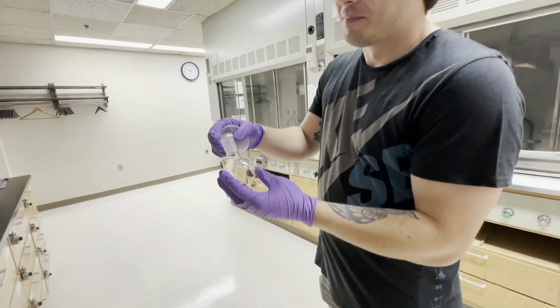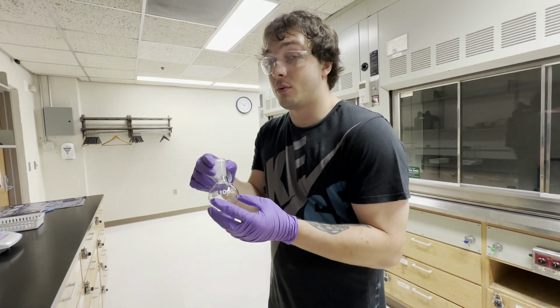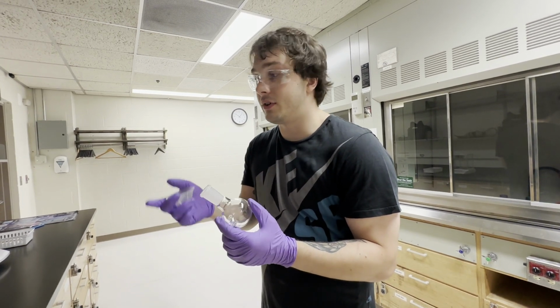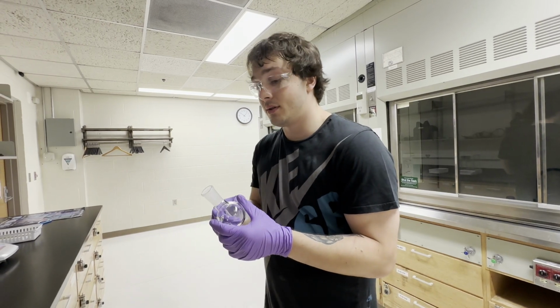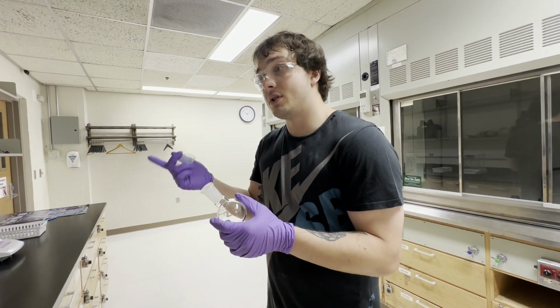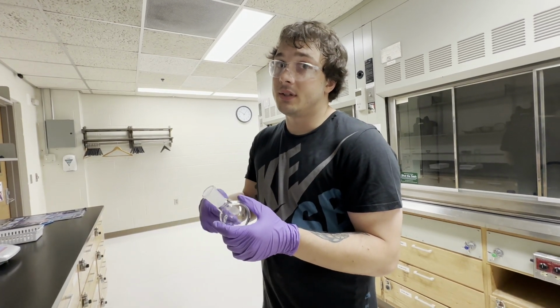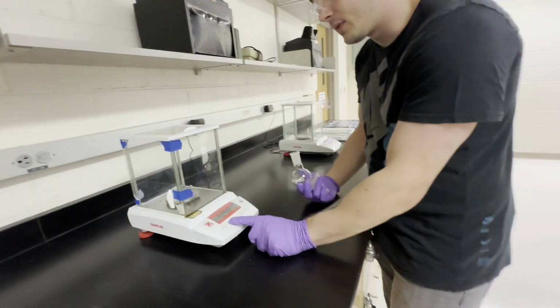So we're going to transfer our DCM solution into a round bottom flask so we can use the rotary evaporator to drive off the solvent. You want to pre-weigh your round bottom flask before you do this so we can know how much compound we got. We're going to weigh it again and take the difference, and that'll tell us how much naphthalene is in there. So let's do this.